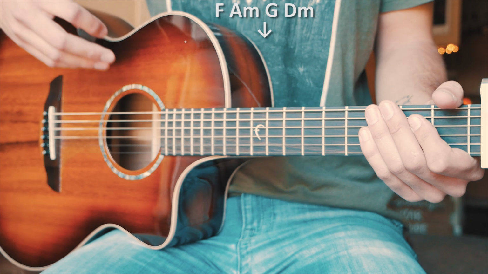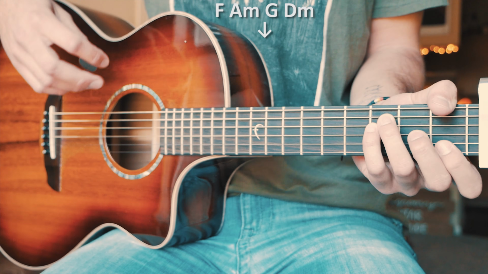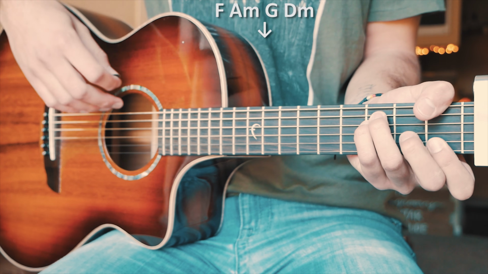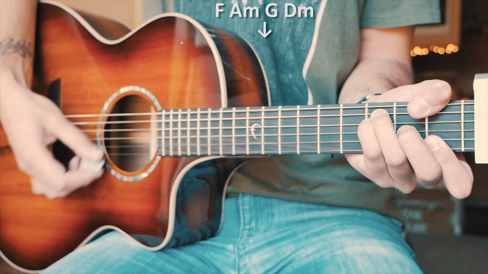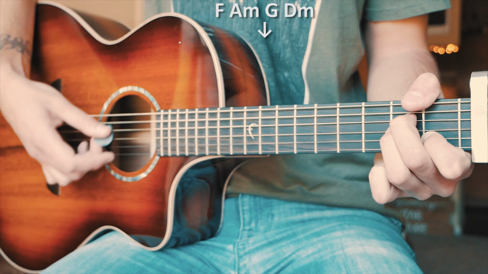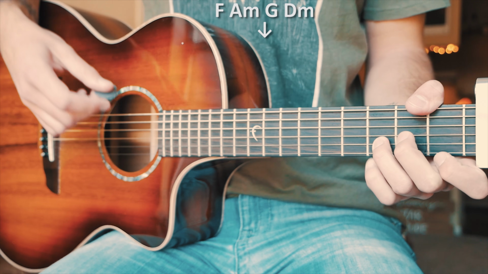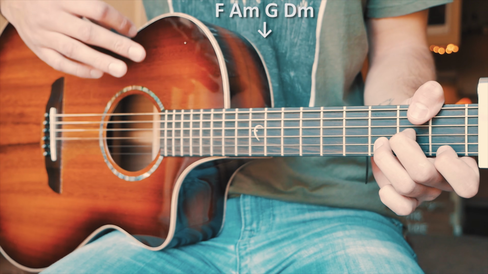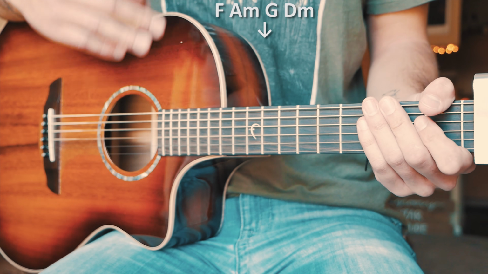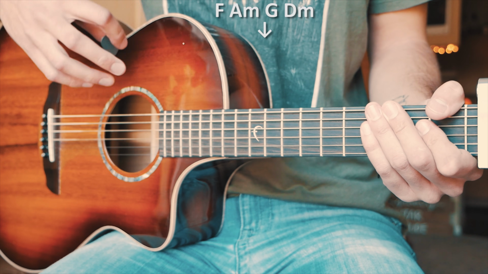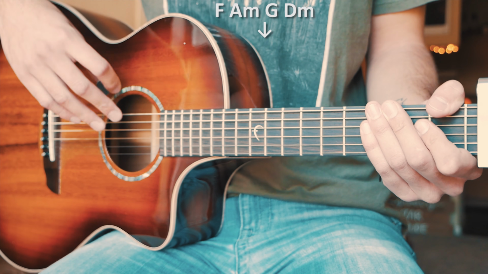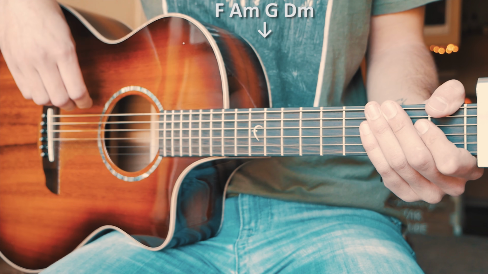So yeah, it's pretty self-explanatory, but a quick little walkthrough. We've got our chord progression. We just have a single down strum for each chord. We're going to go F, down, A minor, down, G, down, D minor, down. And that is going to repeat through the entire song. Very, very beginner friendly. Like I said, the trickiest thing about that will be the F chord, but I will have a beginner way to play that in the pinned comment down below.